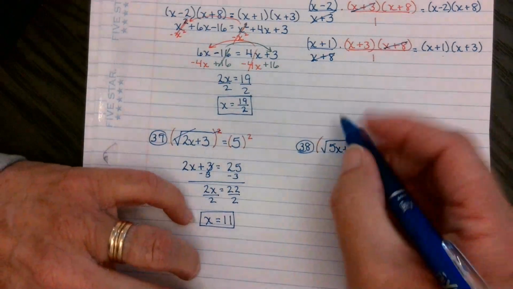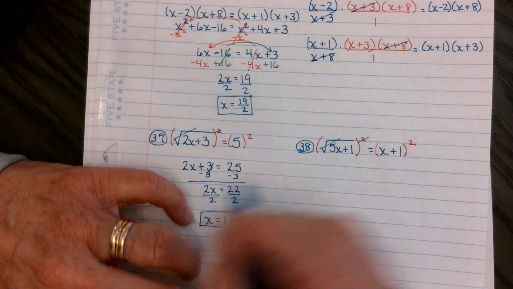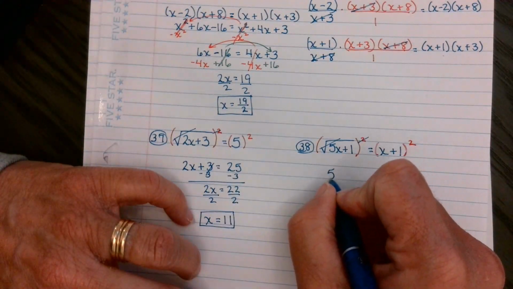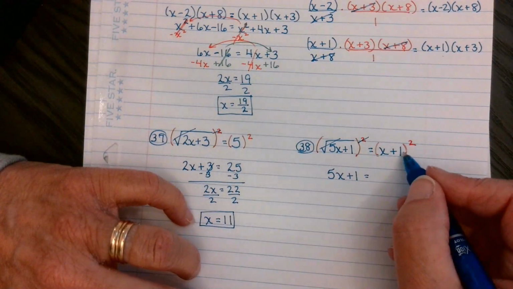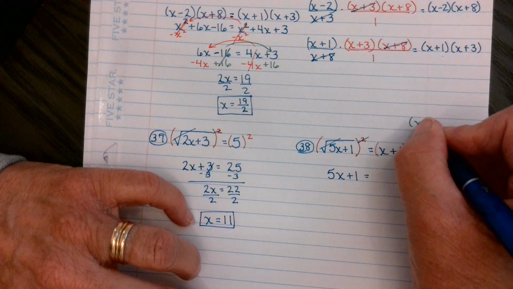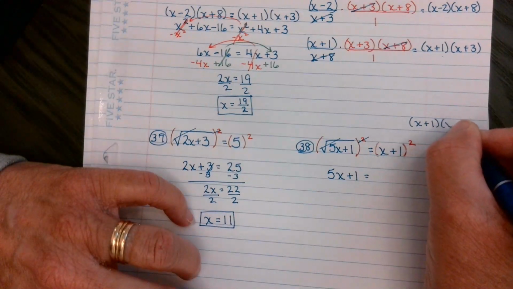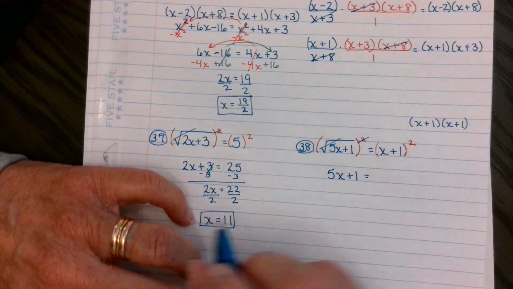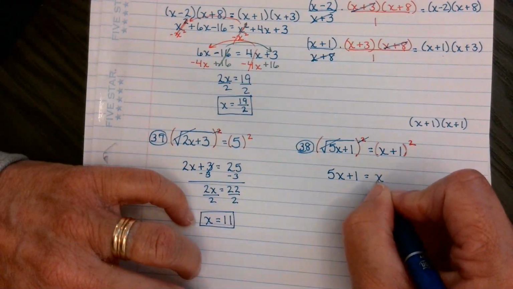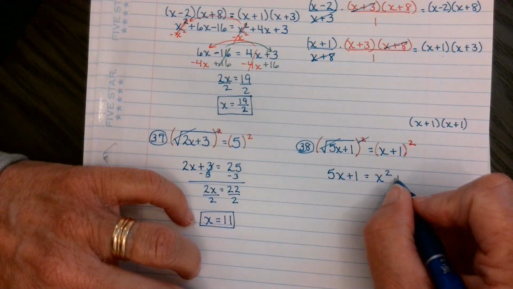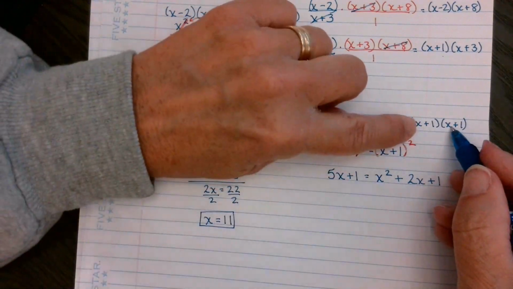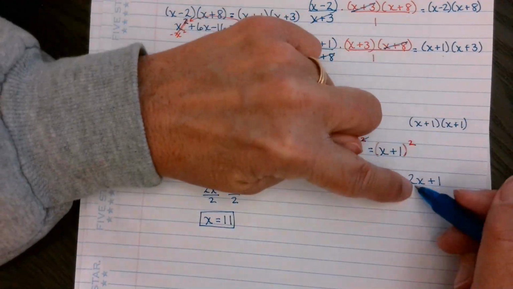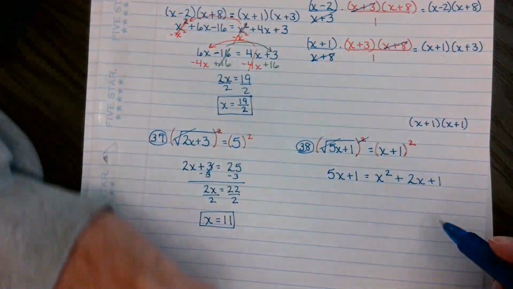Now, squares and square roots cancel each other out, so I'm left with 5x plus 1 right here. This here is the same as x plus 1 times x plus 1. When you do FOIL, or if you do the shortcut, you'll get x squared plus 2x plus 1. X squared, 1x plus 1x is 2x, and 1 times 1 is 1.